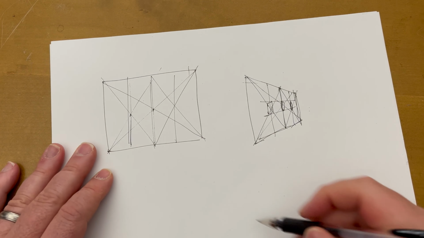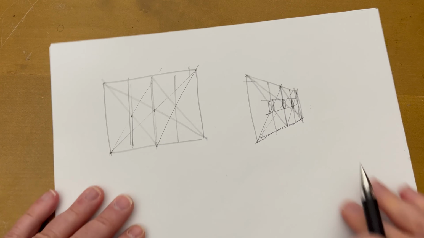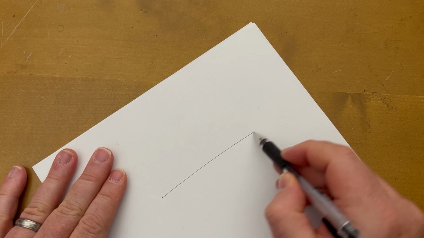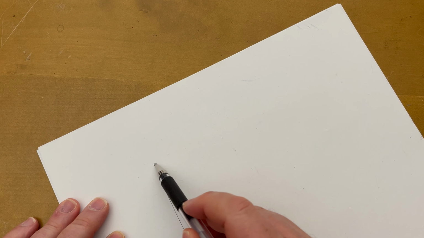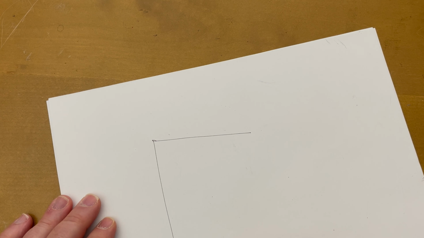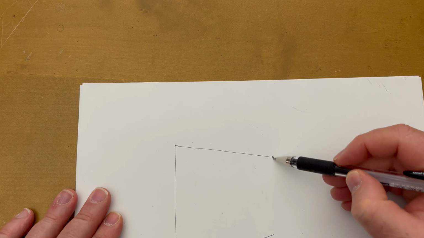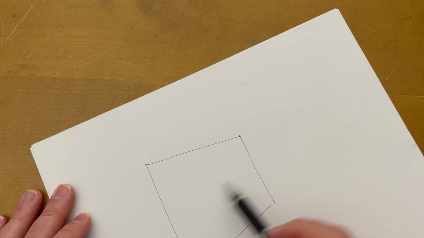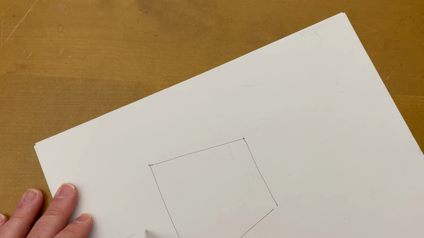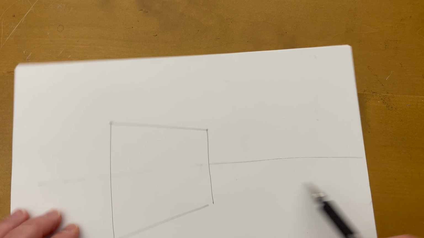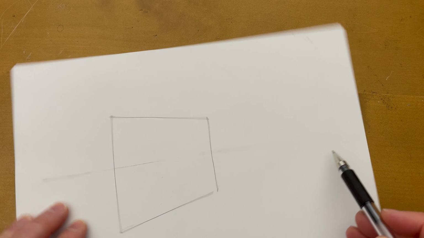It's pretty cool. We're going to draw a quick plane in perspective. So I'm just going to draw this here, and let's say our horizon line is about here.